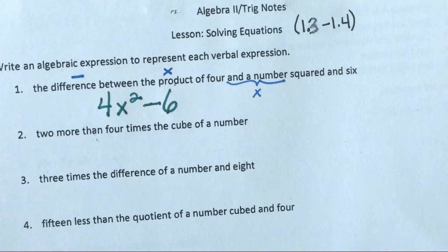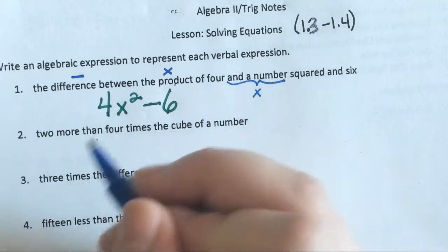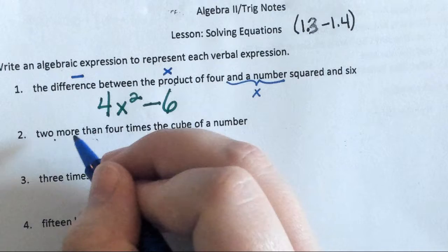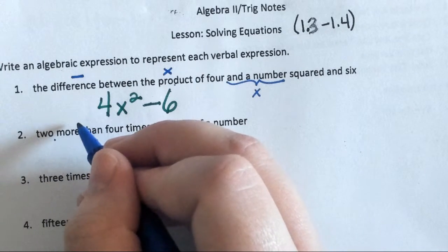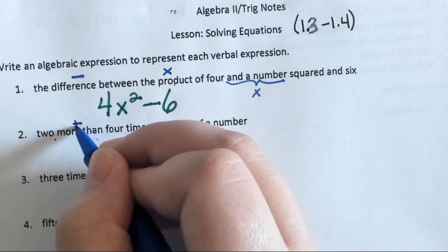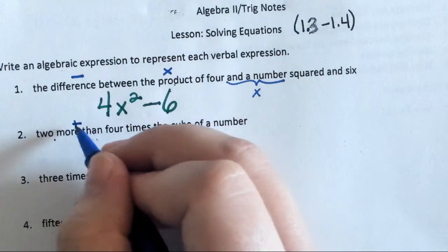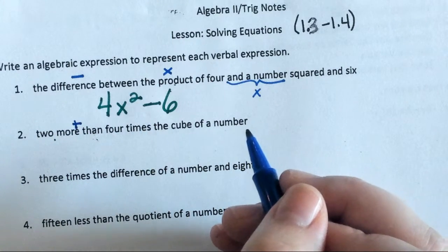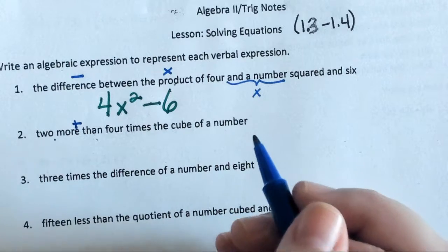Okay, number 2. 2 more than 4 times the cube of a number. When I see more than, what operation do you think of? Addition. How many points are y'all at, Nick? You can have another point for sure. You should not be at 2. You should at least be at 4. Go to 4.